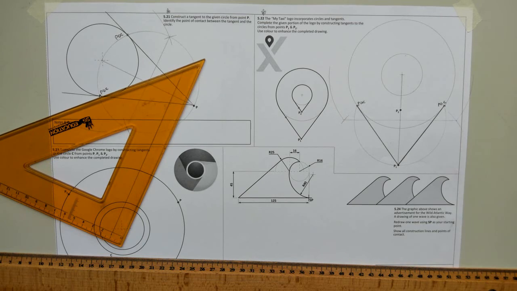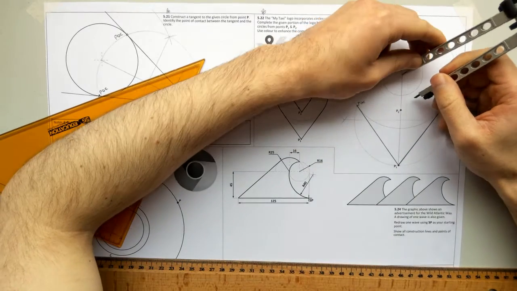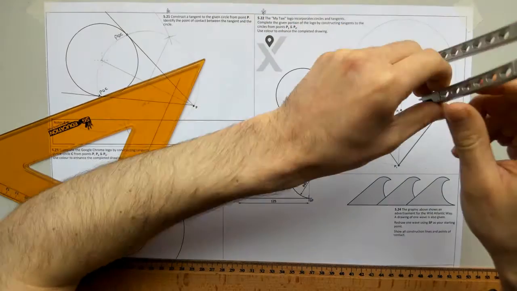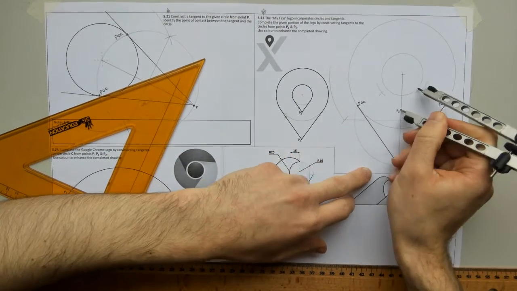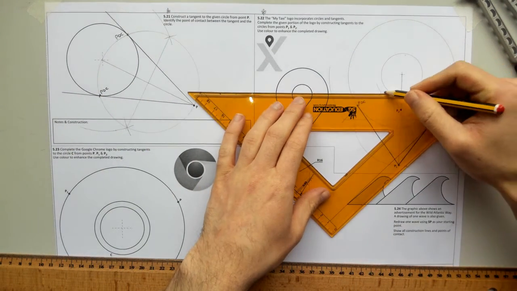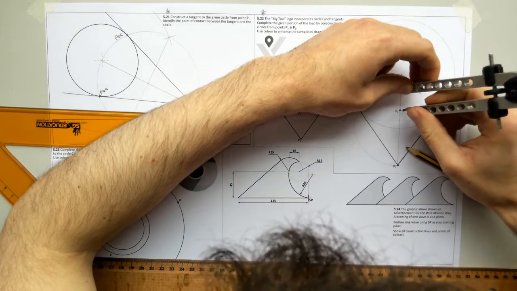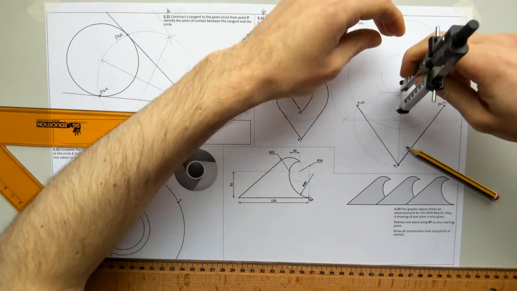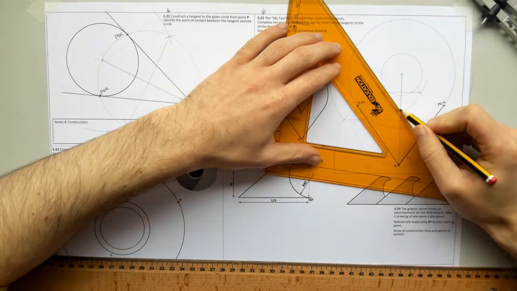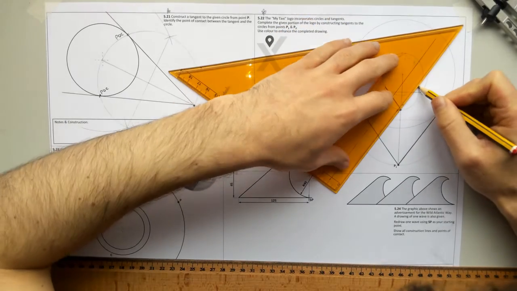And then for the next one, we can do the exact same thing again. This time we're going from P2 to my centre. So take a distance greater than halfway, swing an arc each side, go to P2, swing an arc each side, join that line there to there, and then taking that distance in your compass, swing an arc each side to hit your circle, and then connect your points together once again.